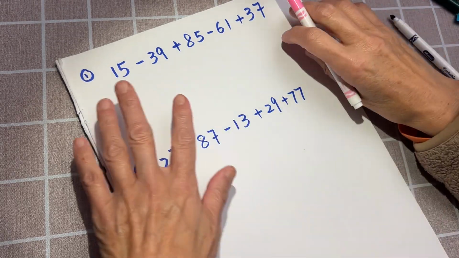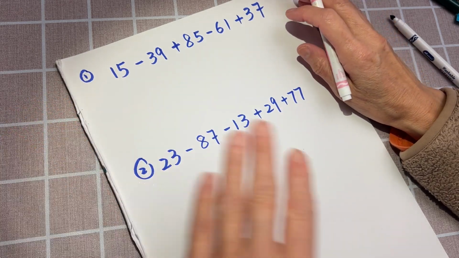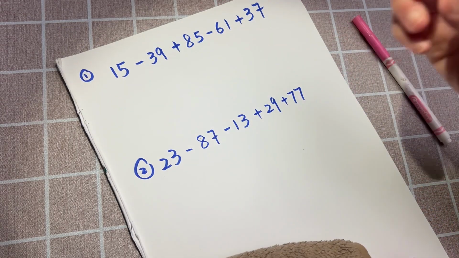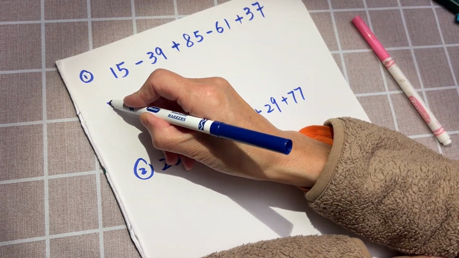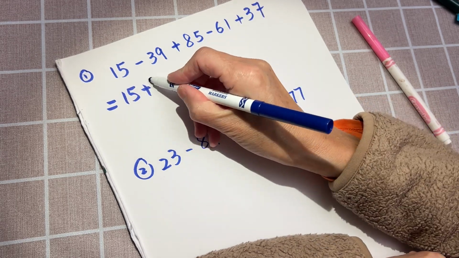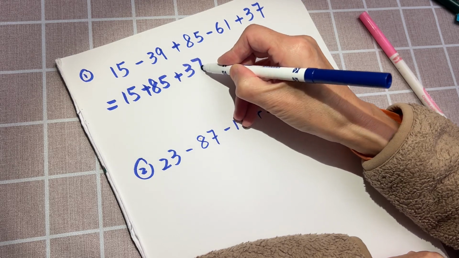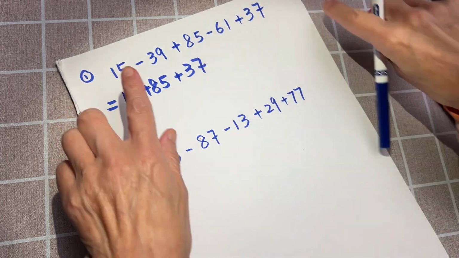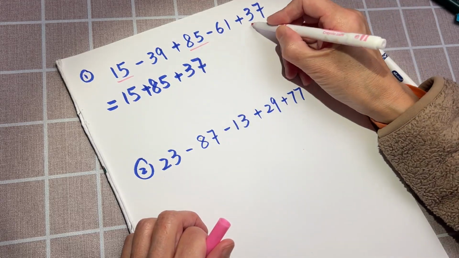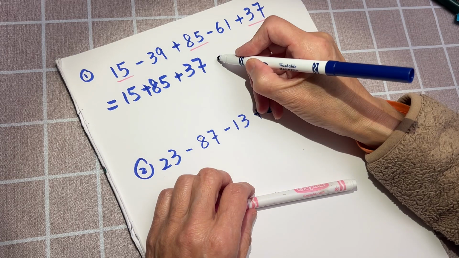So we can divide them. We divide the world into positive team and negative team. So the positive team will be 15, will be 85, will be 37. So I got these three covered. Positive team covered, and the leftover is negative team.